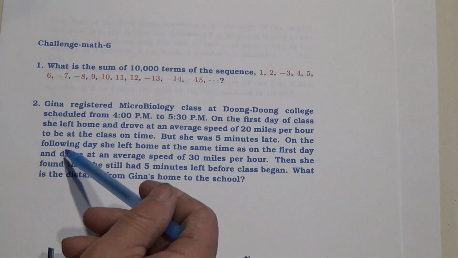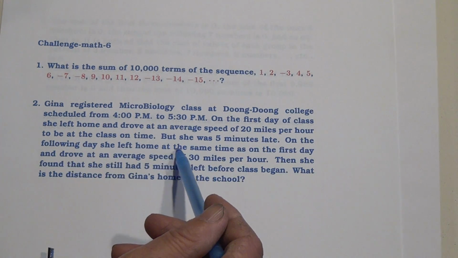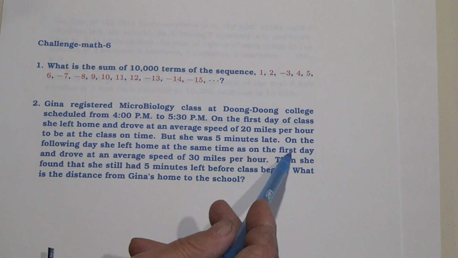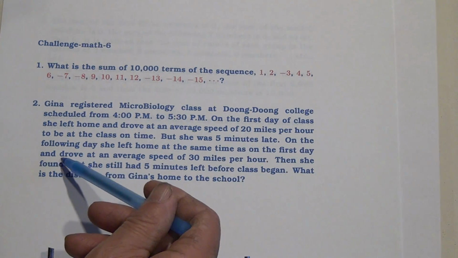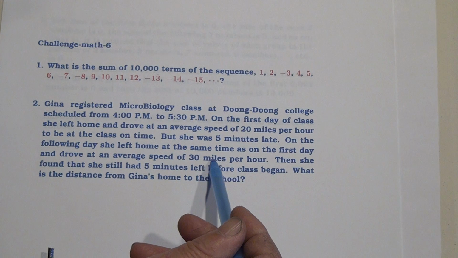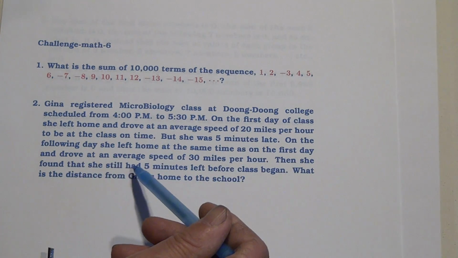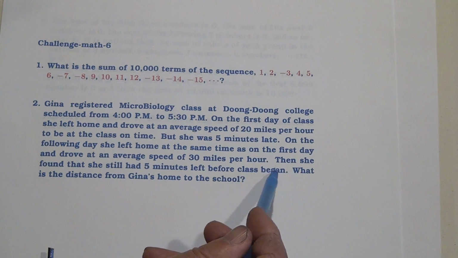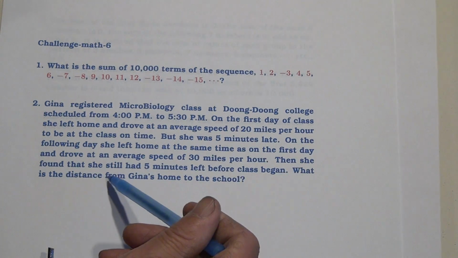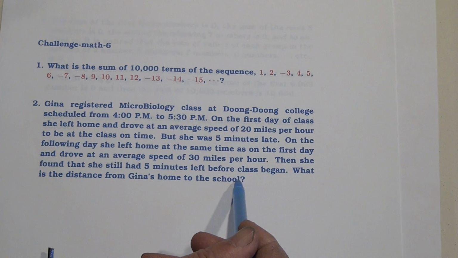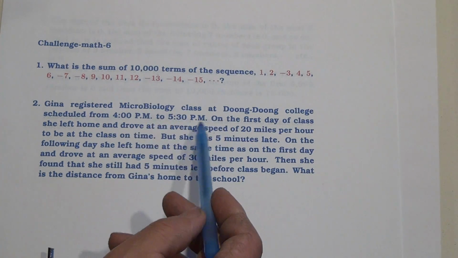On the following day, she left home at the same time as on the fourth day and drove at an average speed of 30 miles per hour. Then she found that she still had 5 minutes left before class began. What is the distance from Gina's home to the school? You understand, right?